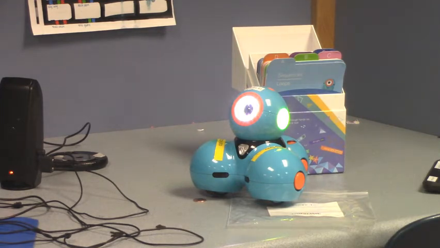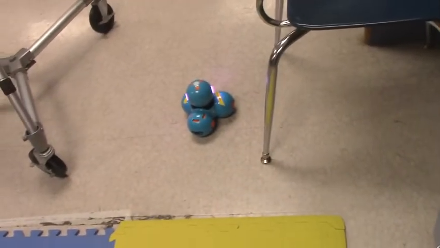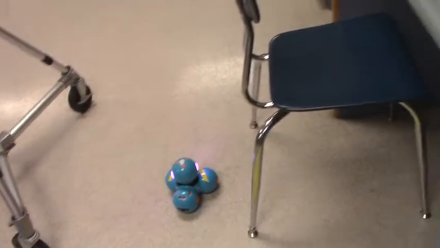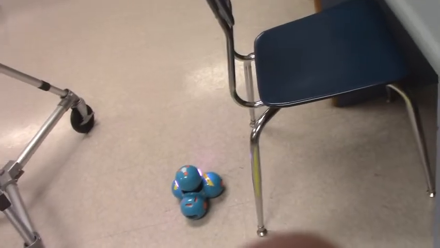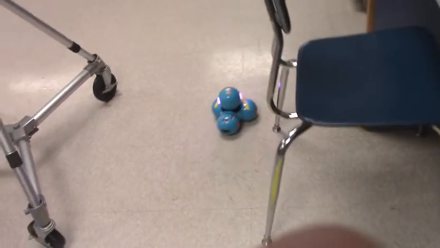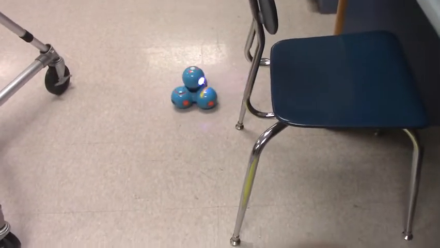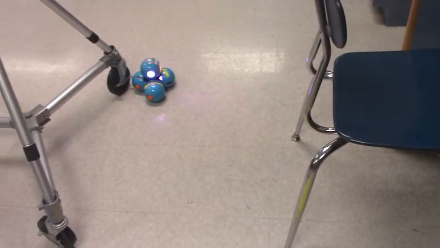All right, but typically you write some block code. I would start with pretty simple stuff, and there's a play button down at the bottom, and I don't even know what I have programmed here. And let's see if I can get this little guy to run that program I just made. All right, I'm going to push the play button. Come on, Dash. There he goes. He went forward, turned right, and now he's going backwards. And that's exactly what I wrote over here in my code.